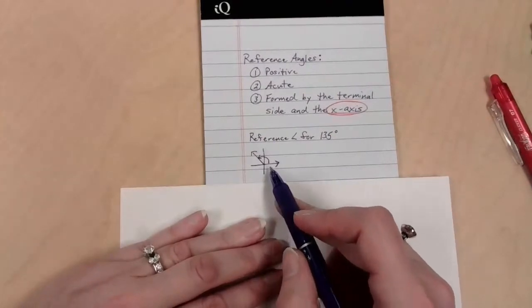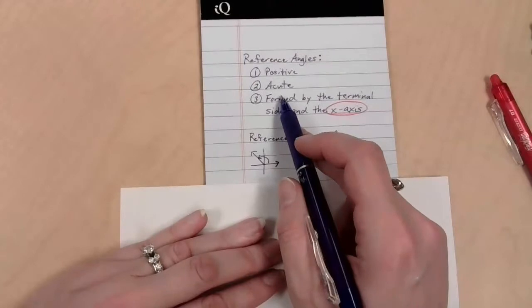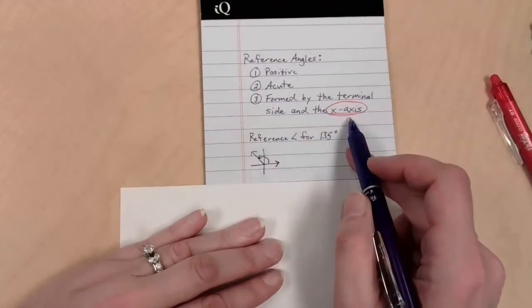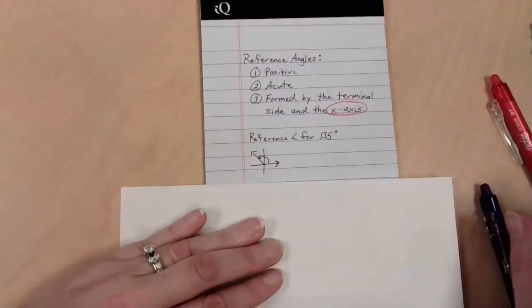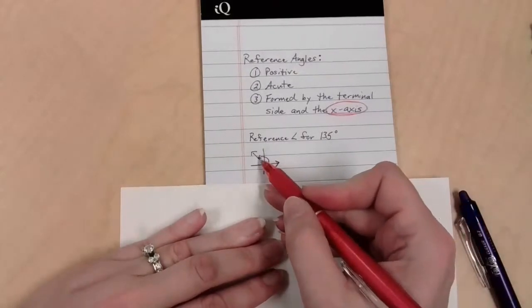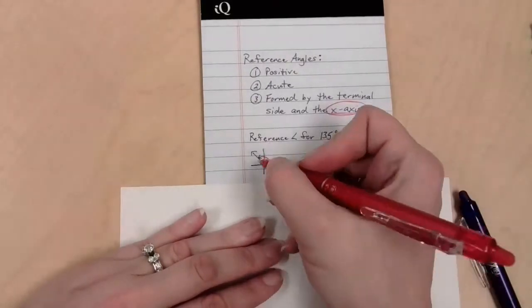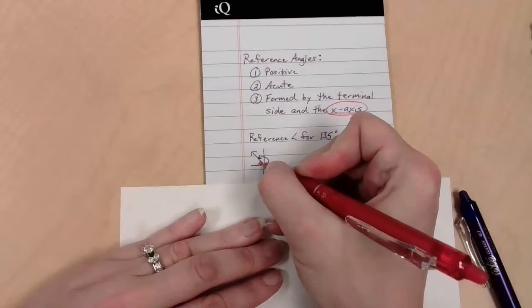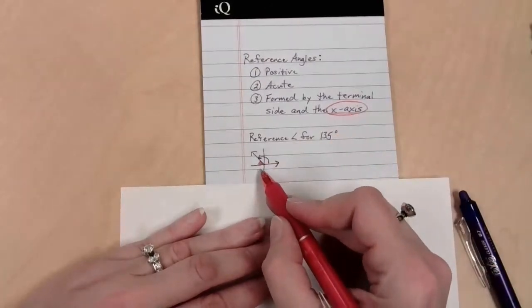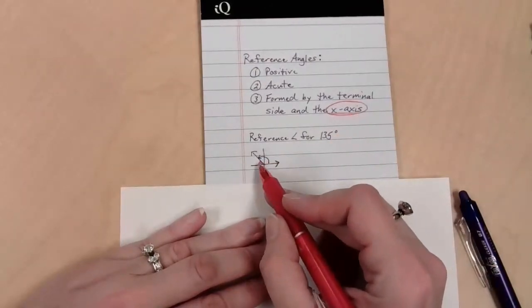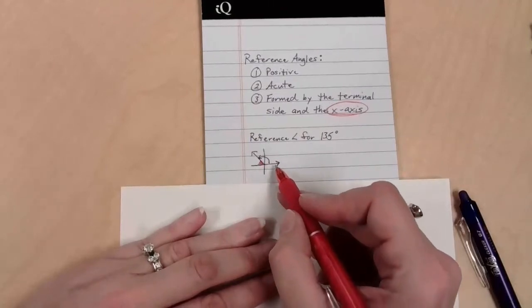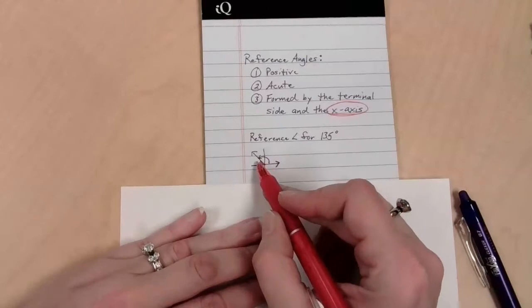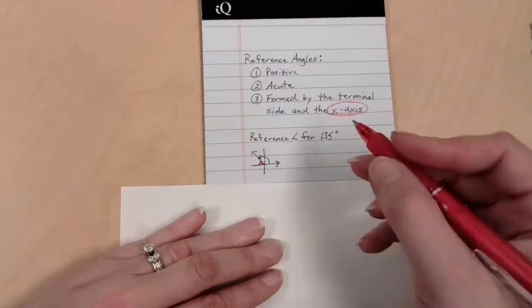I need something that is positive, acute, and formed by the terminal side and the x-axis. Ladies and gentlemen, that's the terminal side, that's the x-axis. I'm looking at this dude right here, between the terminal side and the x-axis. Is that going to be acute? Yes. Can it be positive? Sure, why not? If this is 135 degrees thus far around and this is 180, how far are these apart?